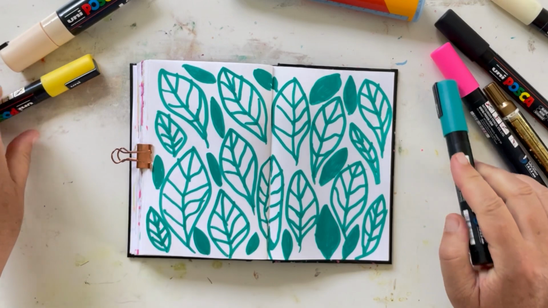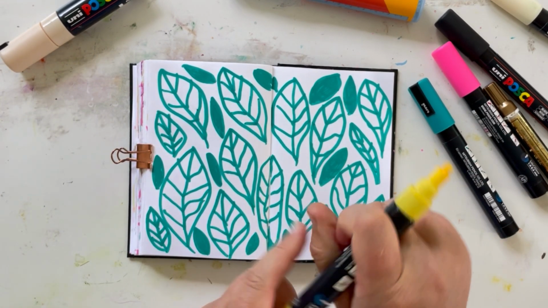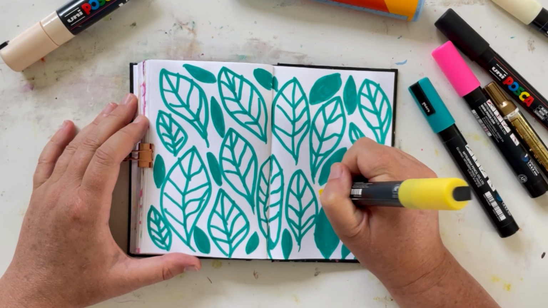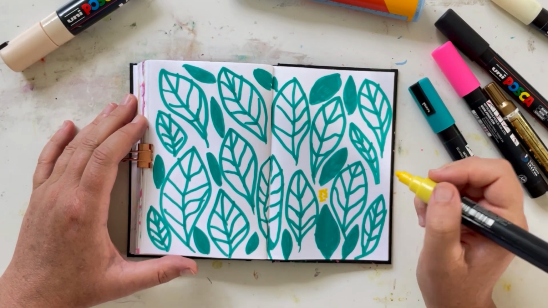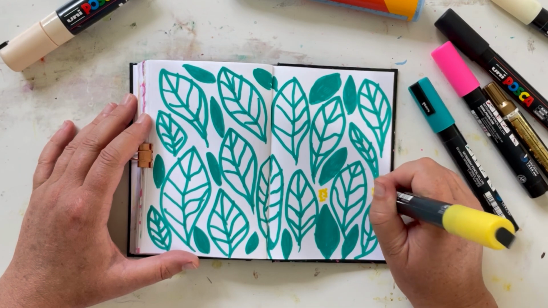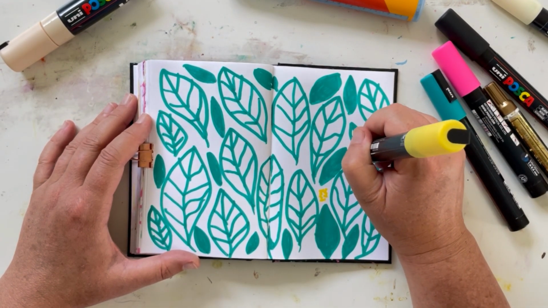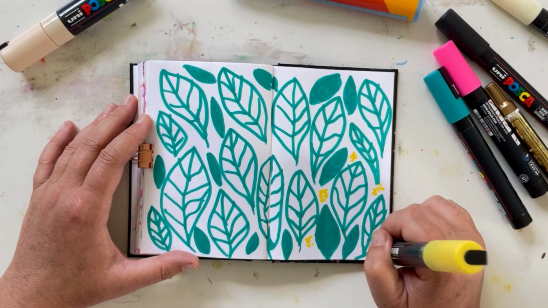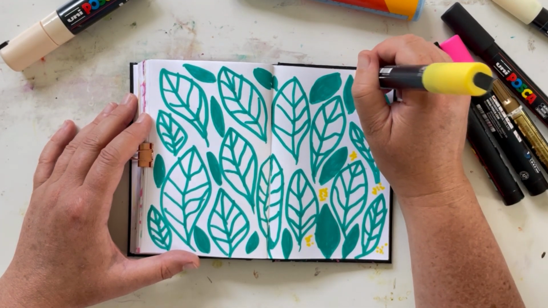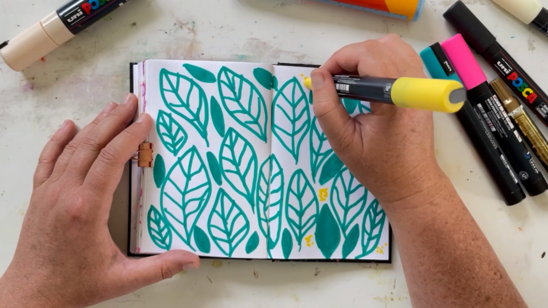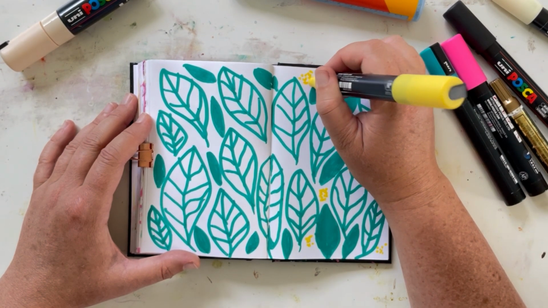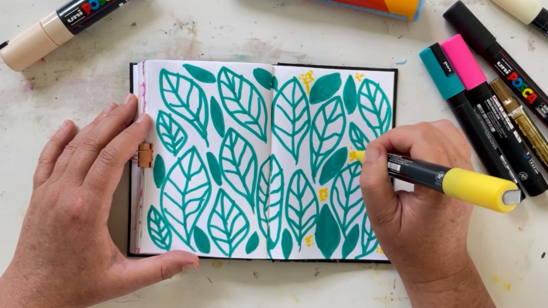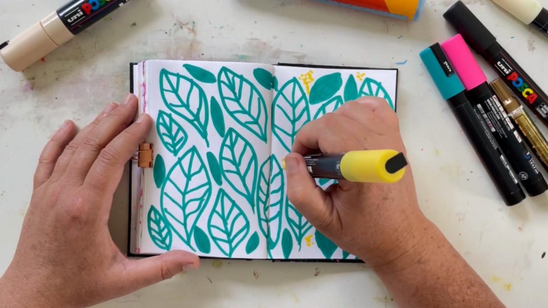Okay, I think I'm done with the leaves, and I think I'm just going to do maybe like five dots or something. I don't know, a few dots to represent little flowers with my leaves. Maybe a little yarrow. Yarrow rainbow type flower.